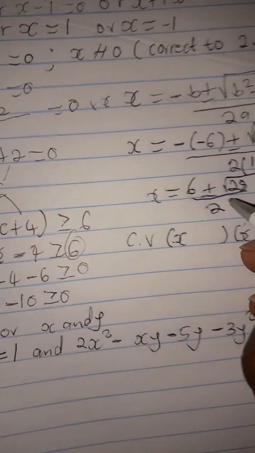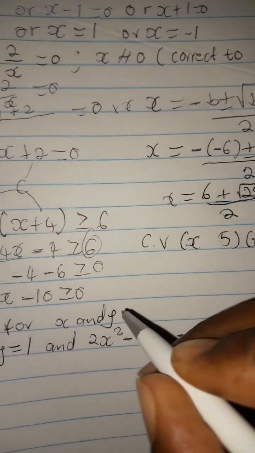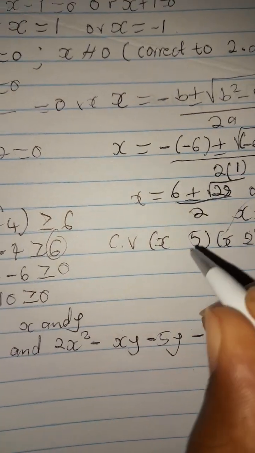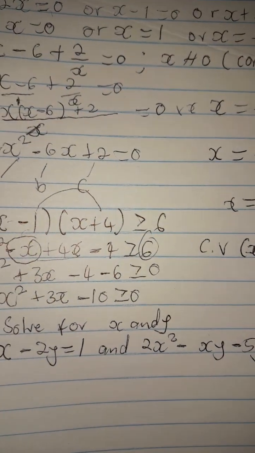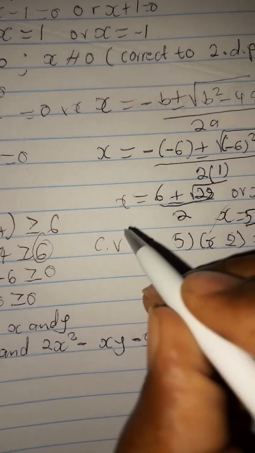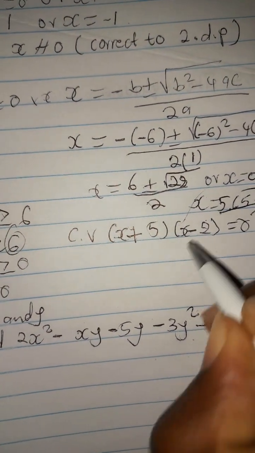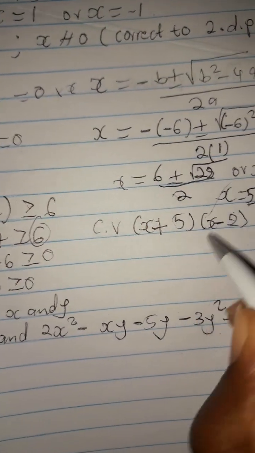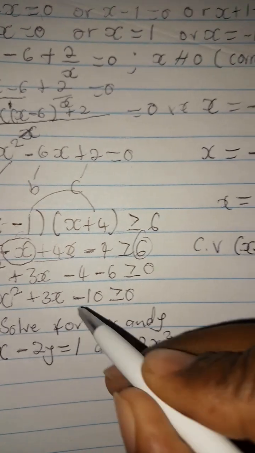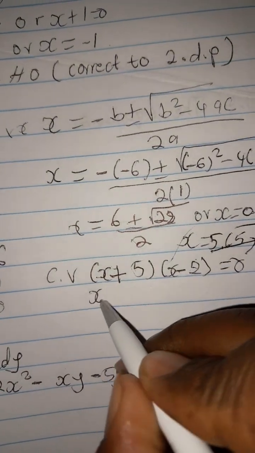So they just cover that there, 5 and 2. Right, so the signs will be different, since our last term is -10. So we are going to have different signs. This will be plus and this will be minus, because when you say 5 minus 2, we get +3. 5 times -2, we get -10. So we can equate everything to 0 from here.